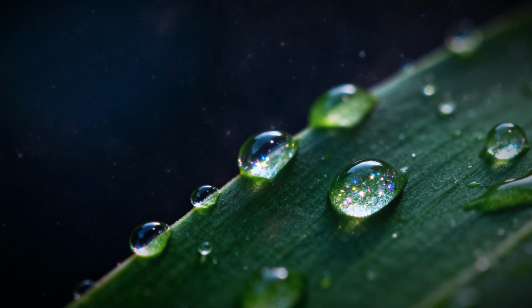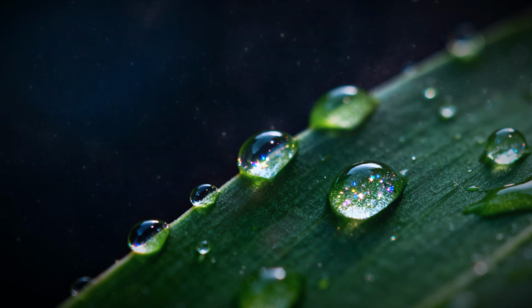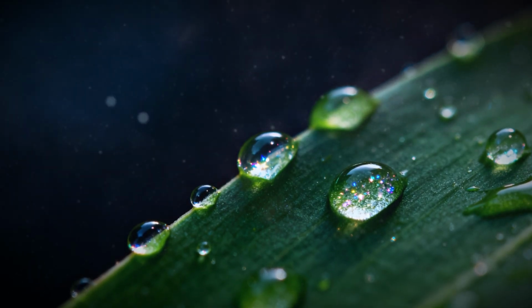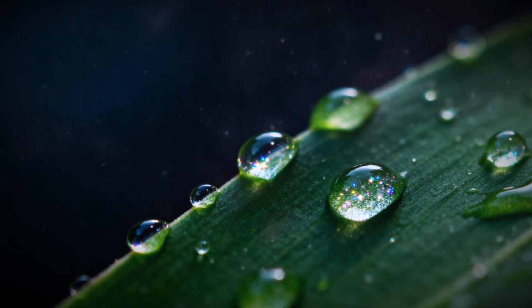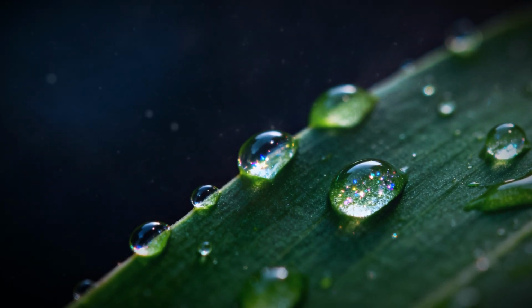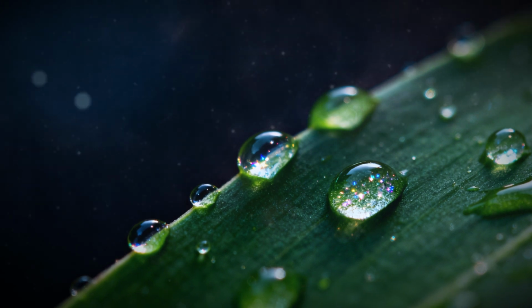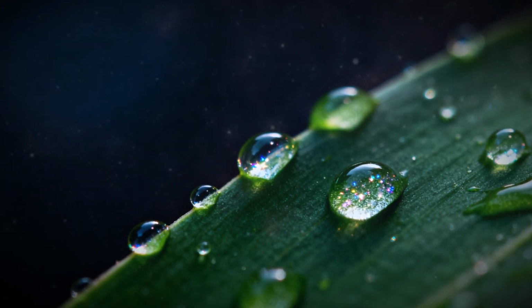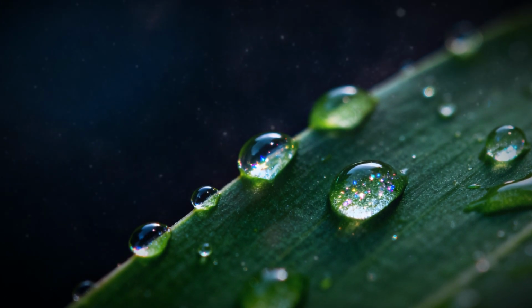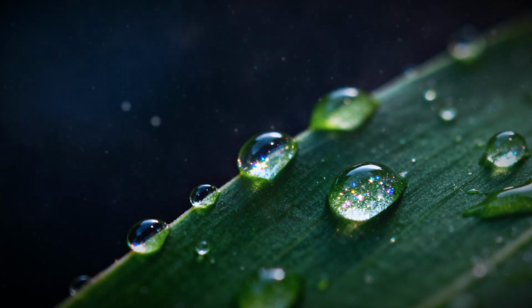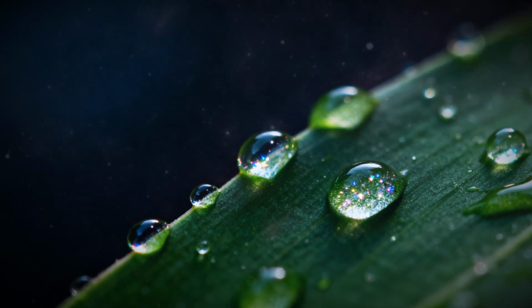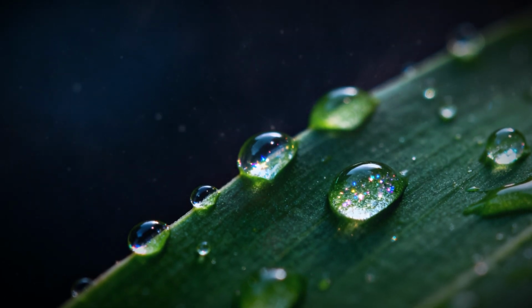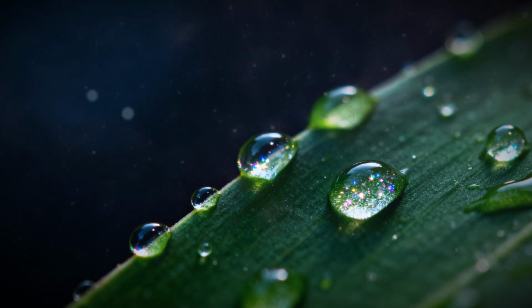Gravity pulls on each droplet, trying to drag it down. But air pushes back. Air molecules constantly bump into the droplet from below, giving it little upward nudges. These nudges happen millions of times per second. They're strong enough to keep the droplet floating. It's not that gravity stops working. It's that the air's push balances gravity's pull.